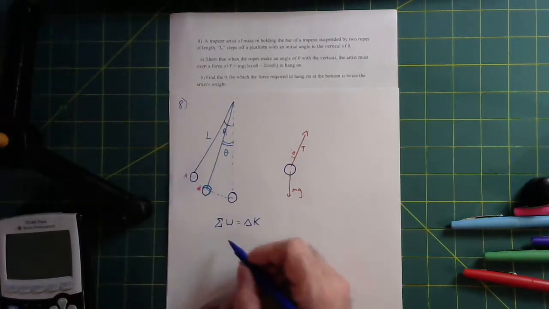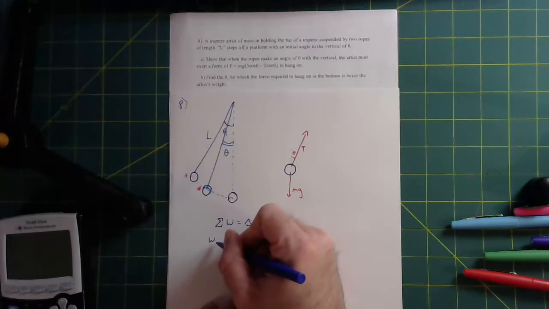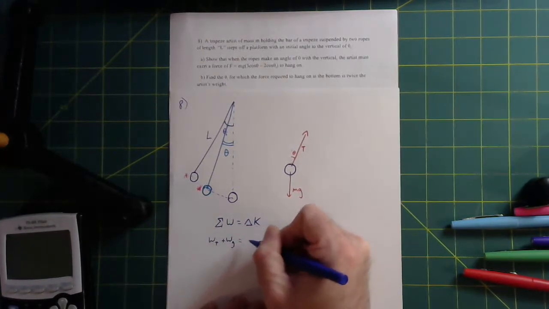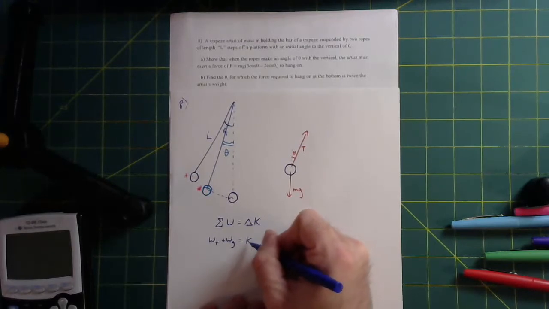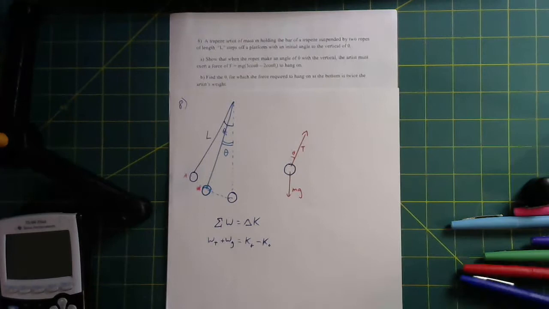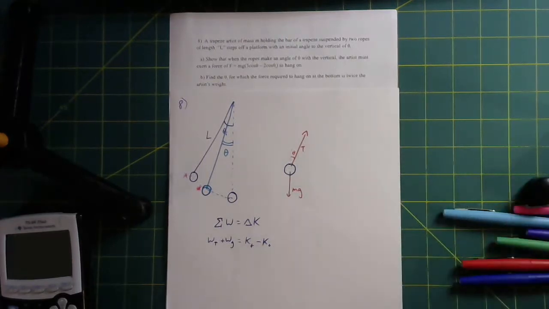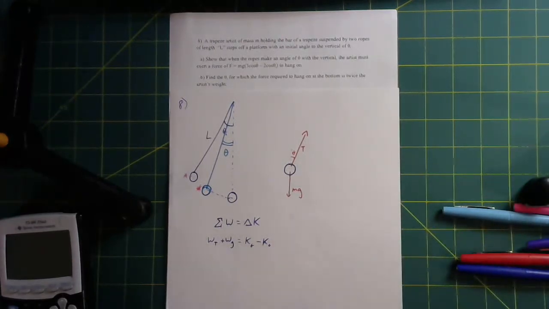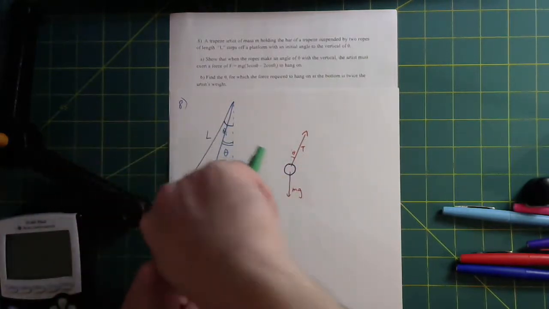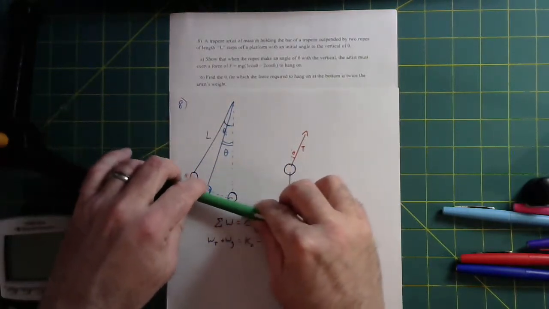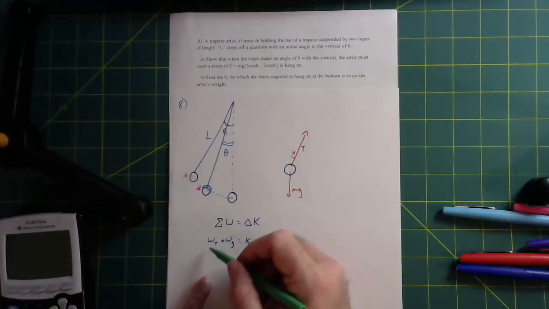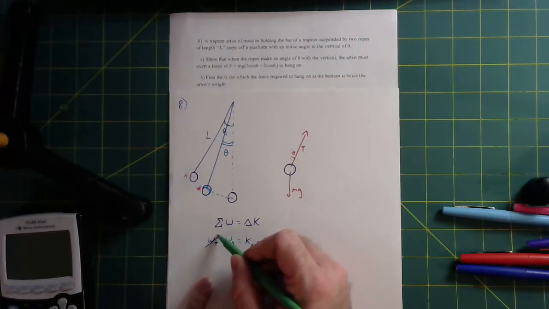There's going to be work done by the tension and work done by the gravitational force, and final kinetic minus initial kinetic, expanding out that delta. Some of these terms are going to be 0. That tension is always acting perpendicular to the velocity. It's perpendicular to the motion as we go along here, tangent to our path. That's radial, and radial forces never do work. So this work by tension is going to be 0.